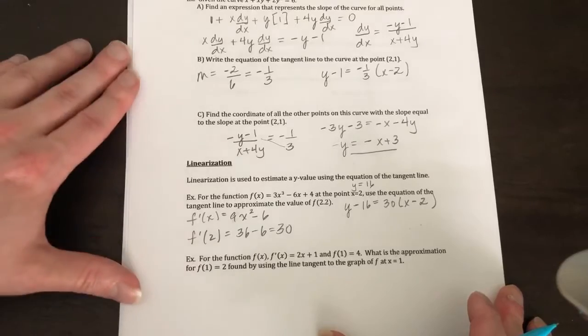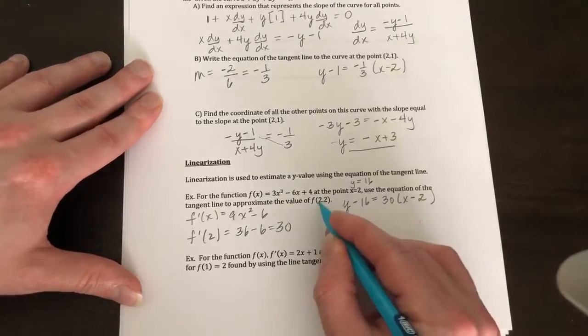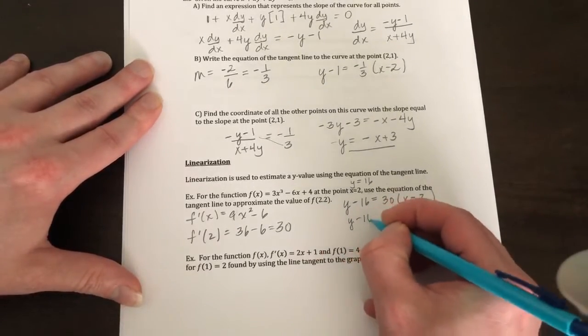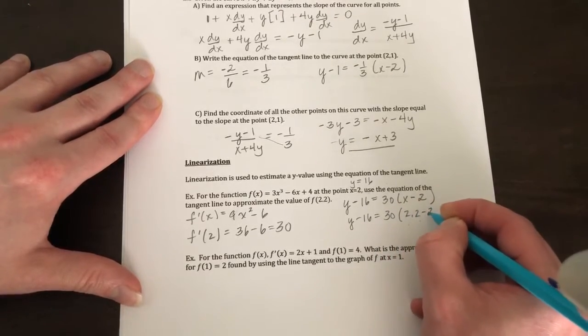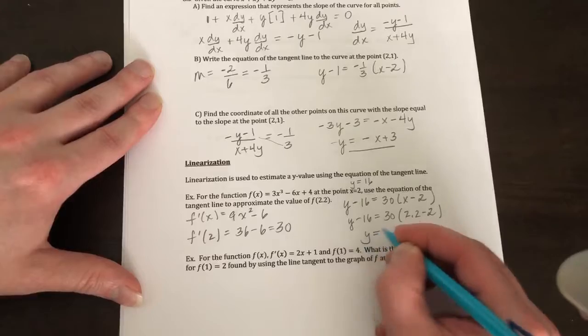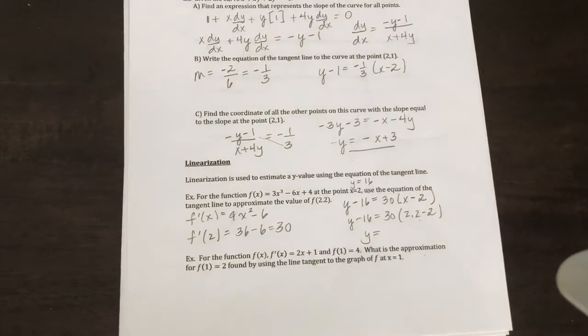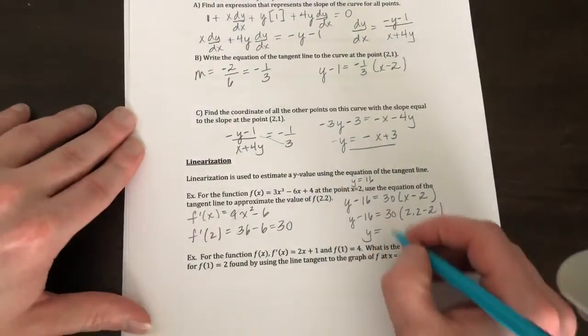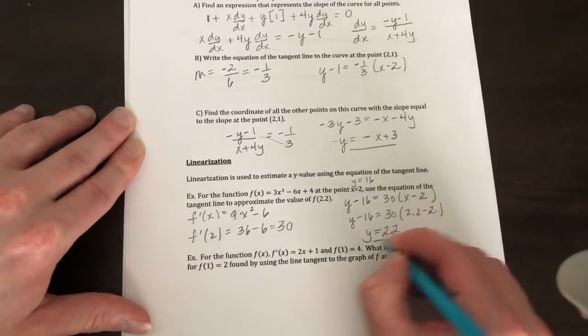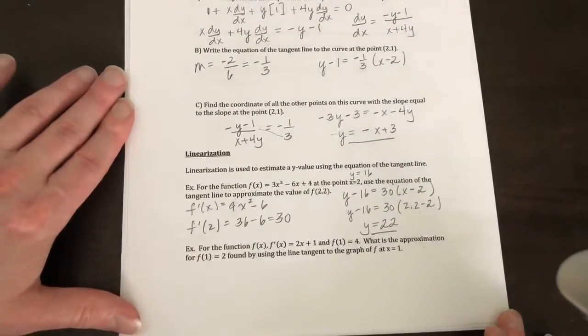Now, if I'm estimating the y value, I'm going to plug in the 2.2. And solve for y. So 2.2 minus 2 is 0.2, which is 1/5, times 30 is 6. 6 plus 16 should come out to be 22. Okay?